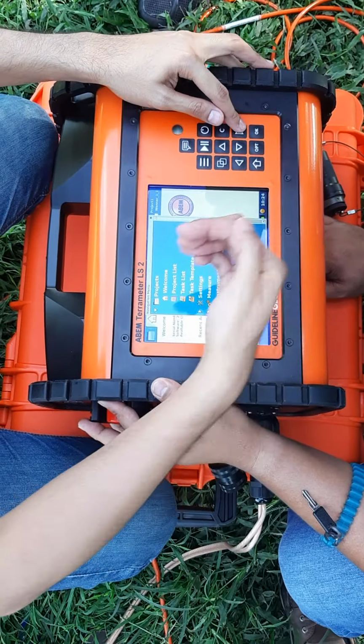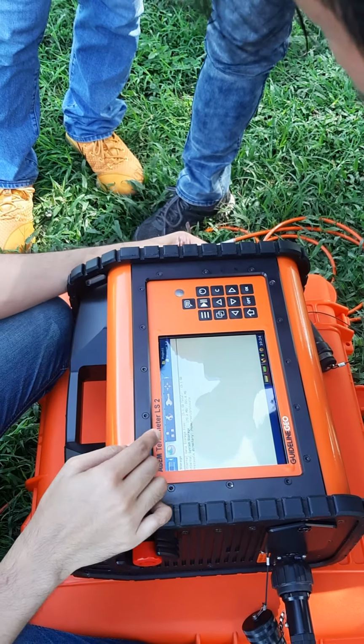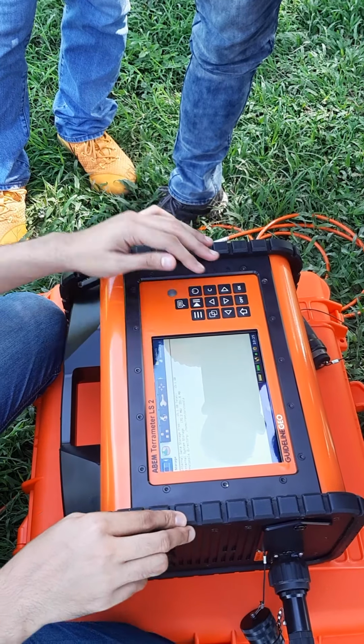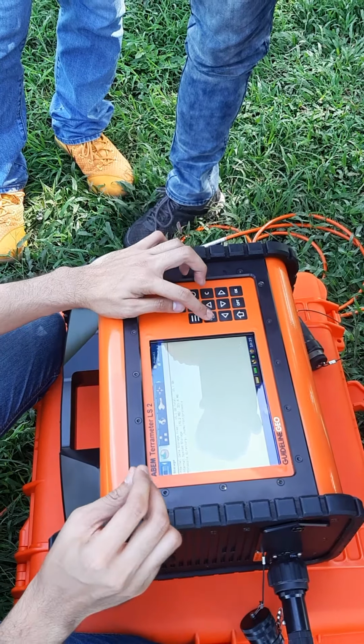This is your external memory here. You have the memory card, SD card, micro SD. Internal system storage is for the OS, the operating system for the equipment. Usually the data will be saved in the micro SD automatically, all the time. If you have a broken memory card, it will be saved inside the internal memory.